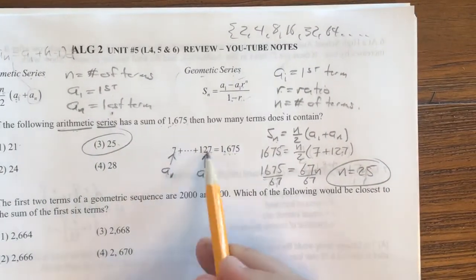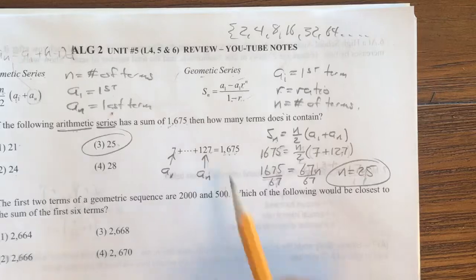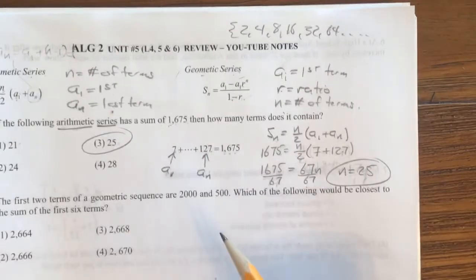So there was 25. I listed them all out. There's 25 numbers. I don't even know what the difference is. I didn't have to find it.